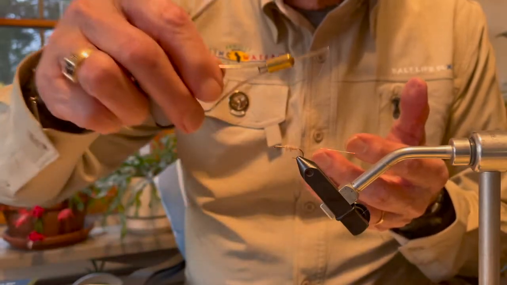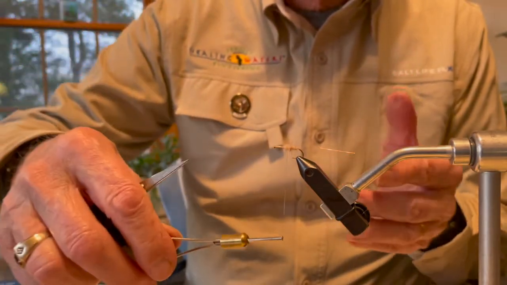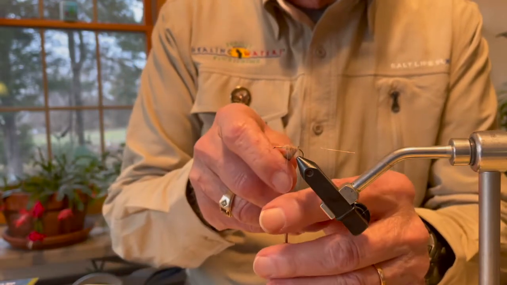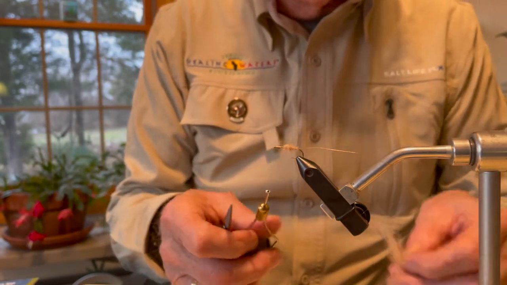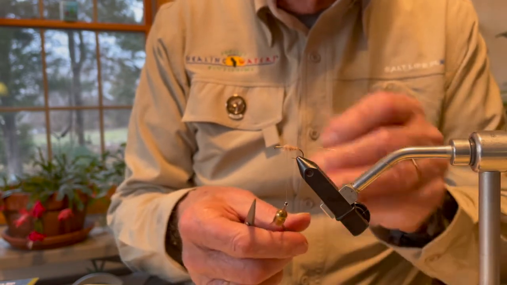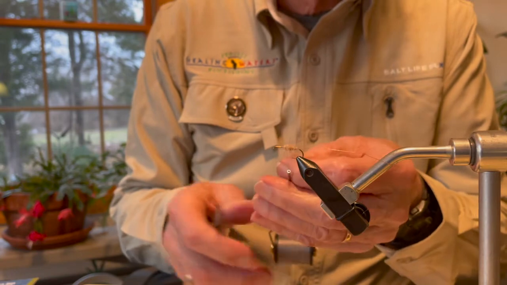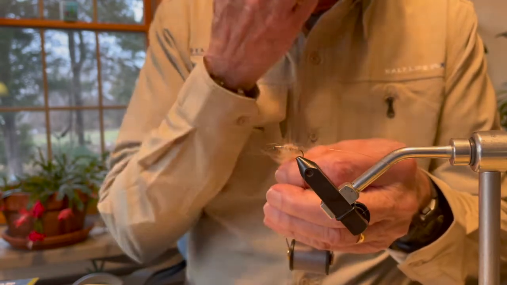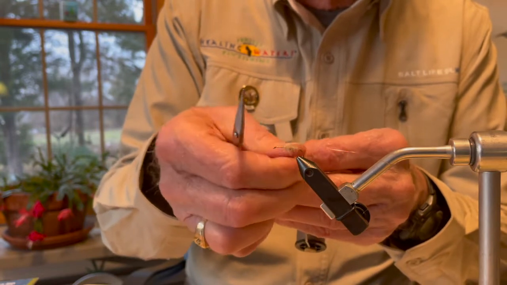And I hope that you can see that this abdomen is a little bit heavier in the middle. It's tapered here, it's tapered here. But I'm going to put a little bit more on because I want to build that abdomen to go a little bit further forward, because that's where we'll be putting in the wing on this wet fly. So a little bit more dubbing on the thread.